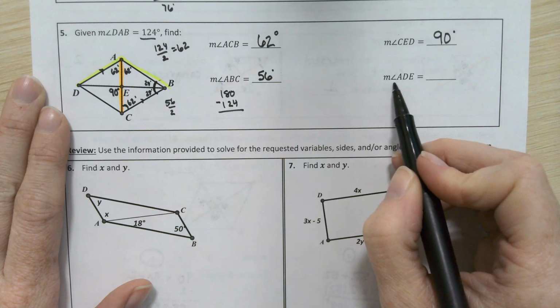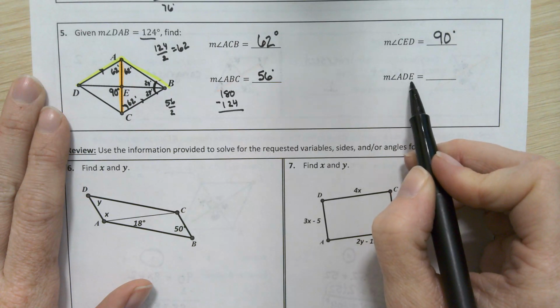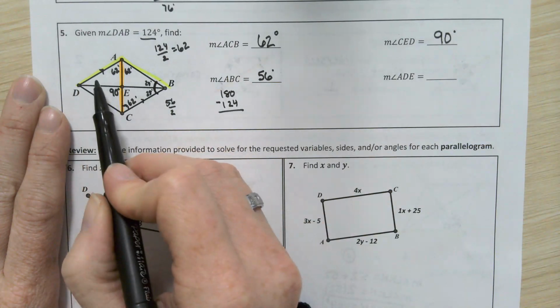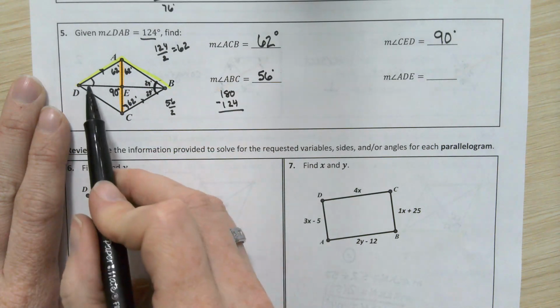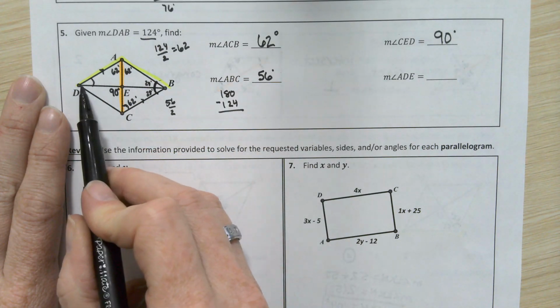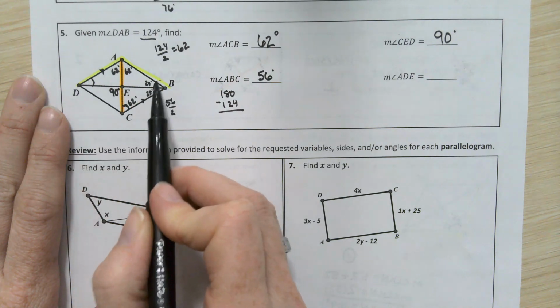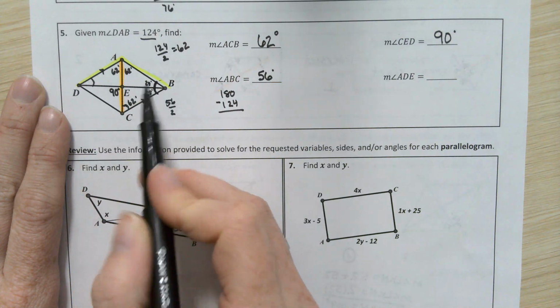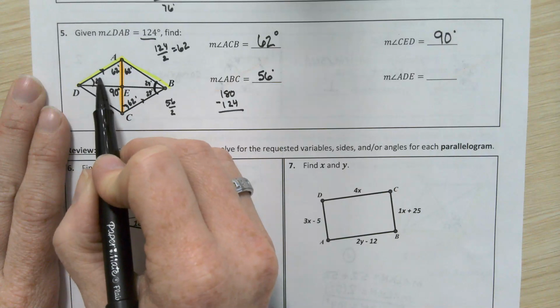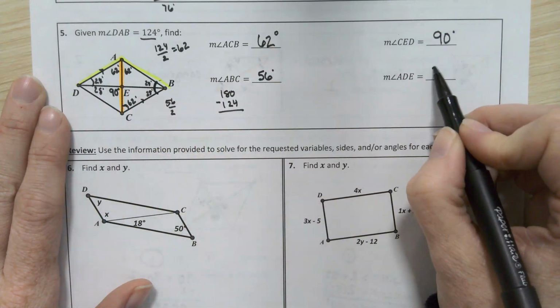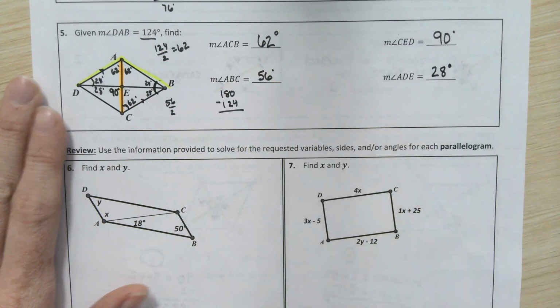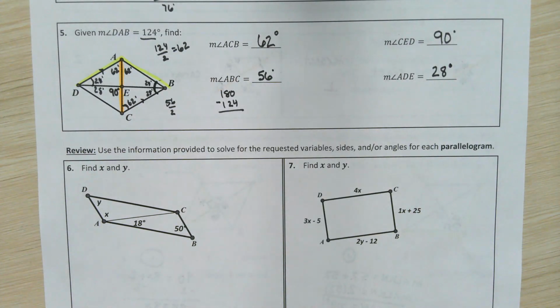Last but not least, I'm looking for the measure of angle ADE. ADE is a portion of this angle over there. We know that this angle is bisected, but it's also congruent to this opposite angle. So that means that these 28s can move over here. And so that last angle I'm looking for, the measure of angle ADE, is going to be 28 degrees.